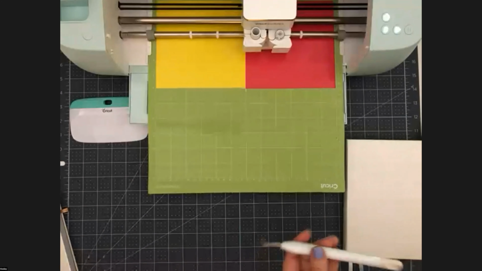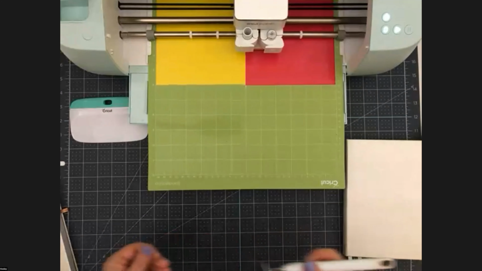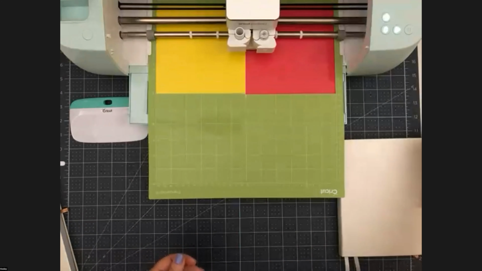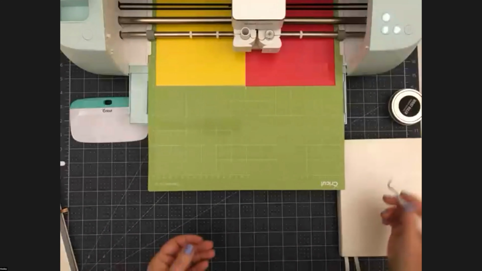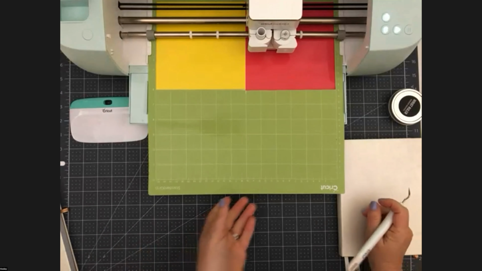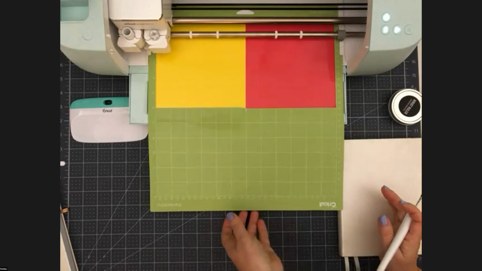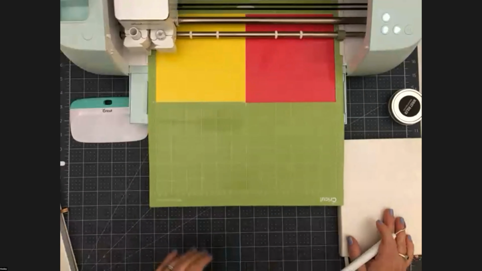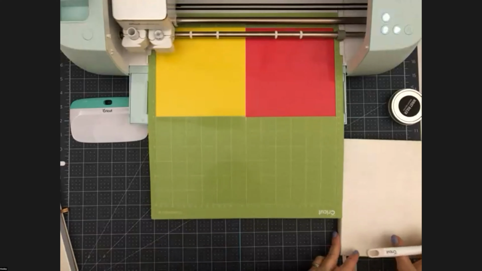How about you guys? I use this all the time. It's a lot of little cuts in this one, isn't it? So I'm using permanent vinyl on my journal.